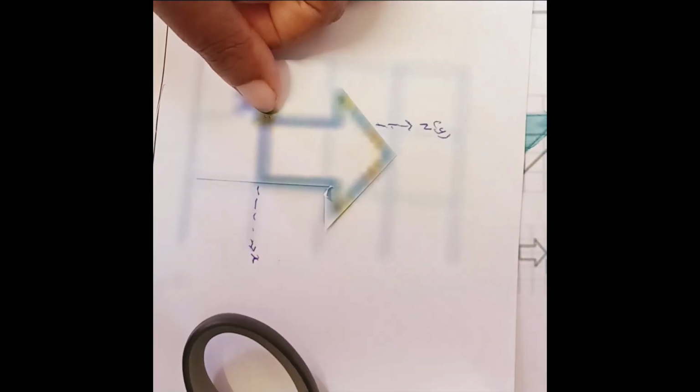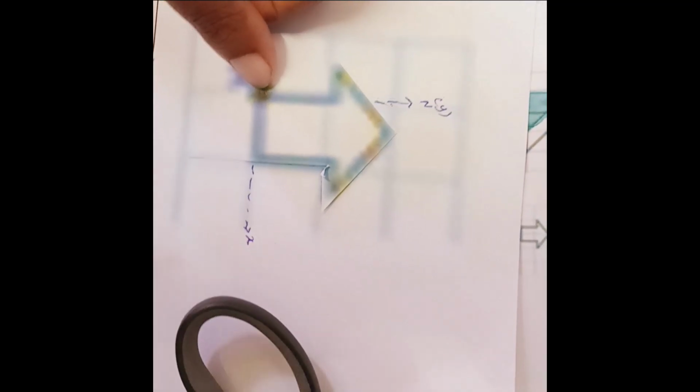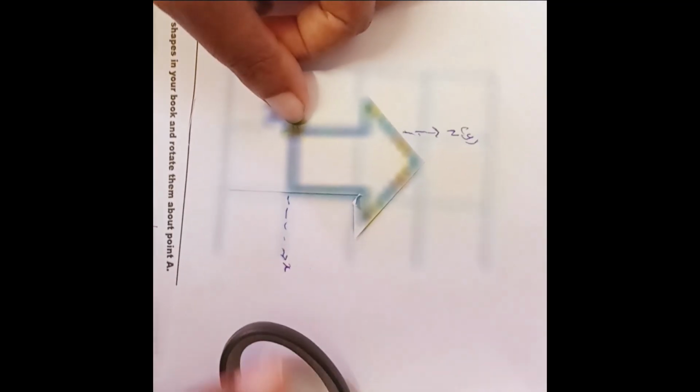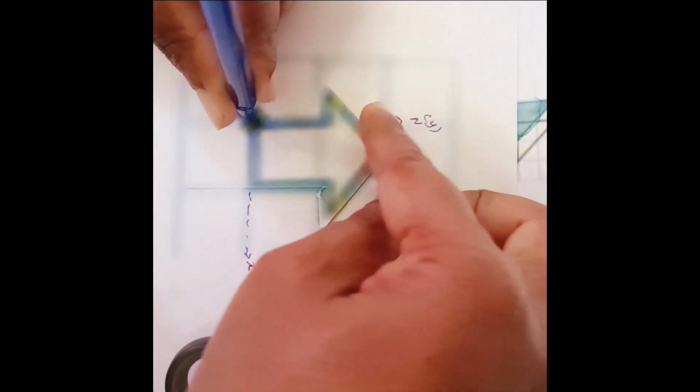So I'm going to rotate the shape now, keeping it fixed at point A. And let's rotate.